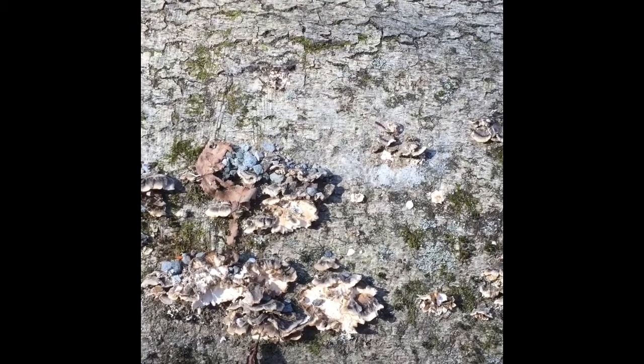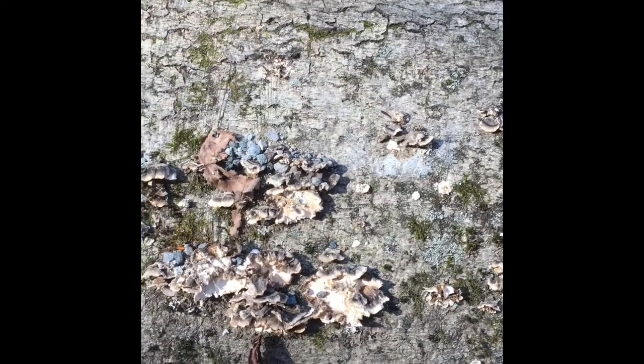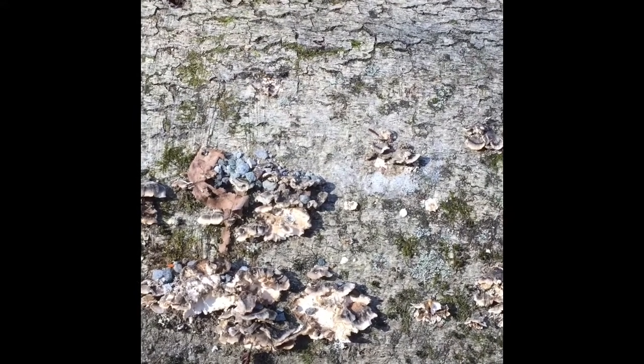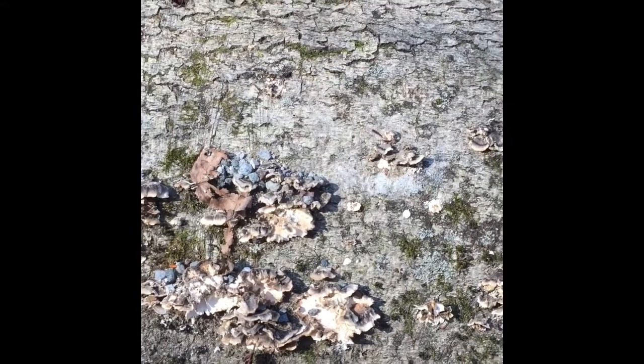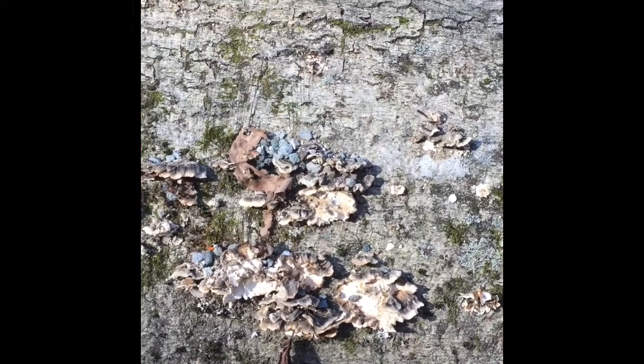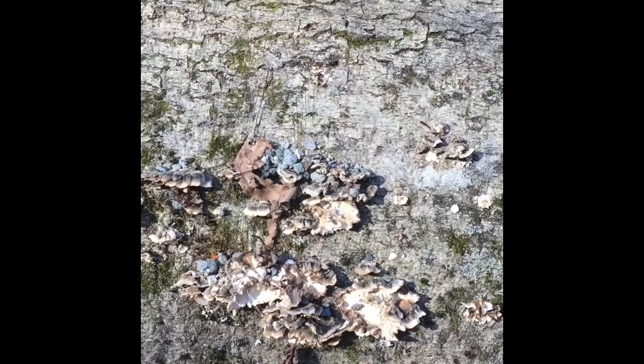And what's really important is that if we didn't have things that were breaking down the woody debris in the forest system, it would build up and build up and build up, and we wouldn't be able to walk through. So this releases nutrients back to the soil, so that other plants can uptake them. Soil insects, or soil organisms, can use them.